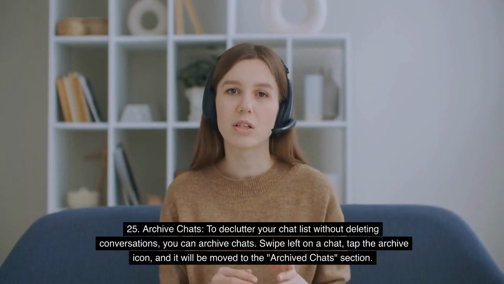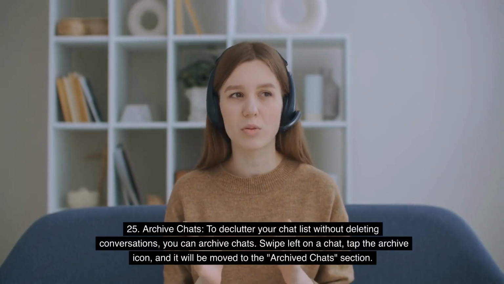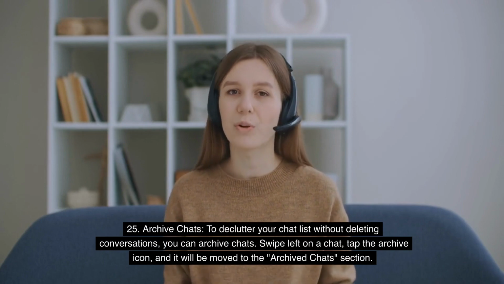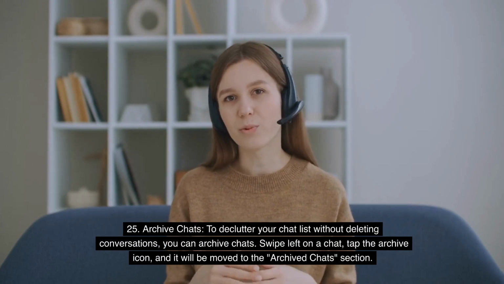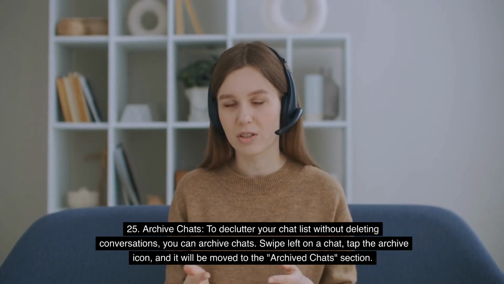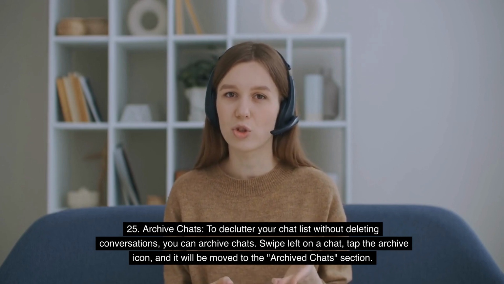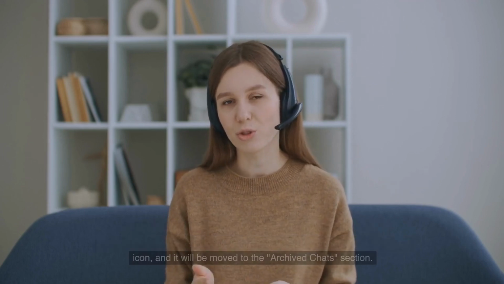25. Archive chats. To declutter your chat list without deleting conversations, you can archive chats. Swipe left on a chat, tap the archive icon, and it will be moved to the Archived Chats section.